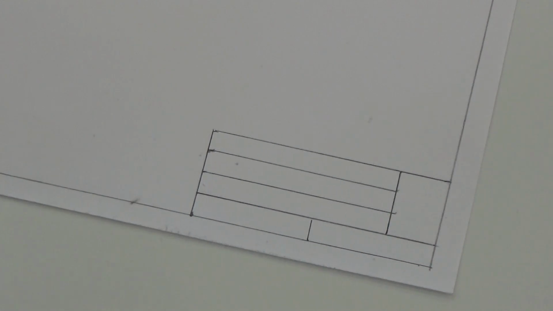And so that is my title block, and this is how your title block will be set up for pretty much everything we do. The top line is always the name of the project. So this project is Living Room Drafting, and remember, always write everything in all capitals.